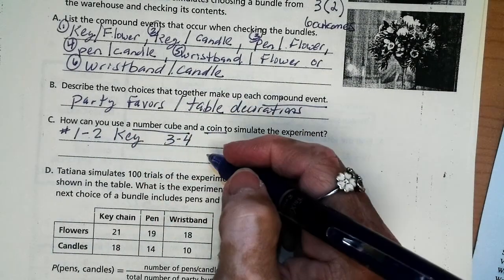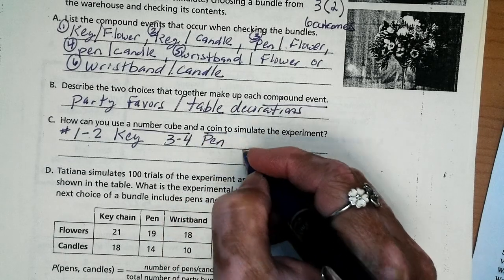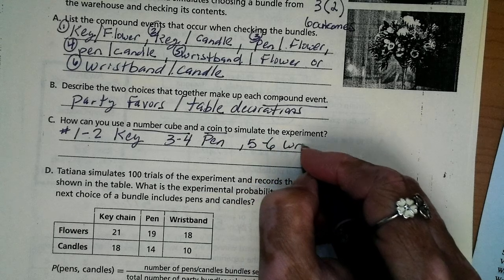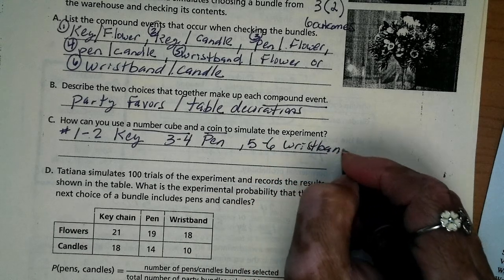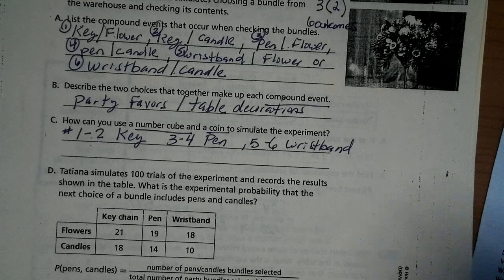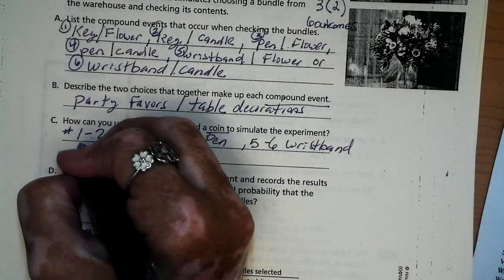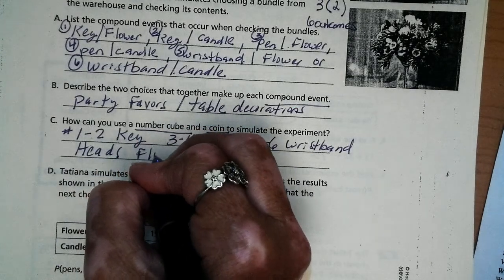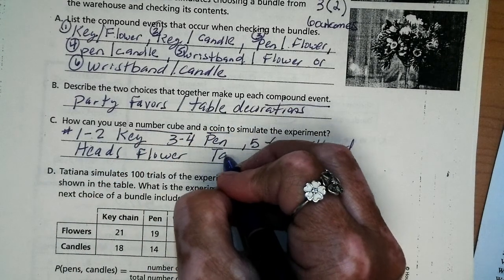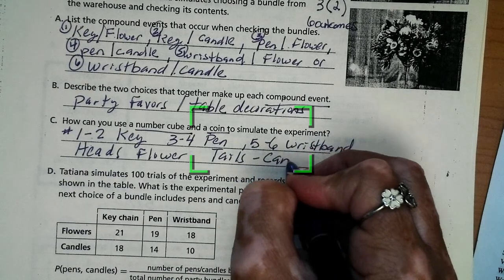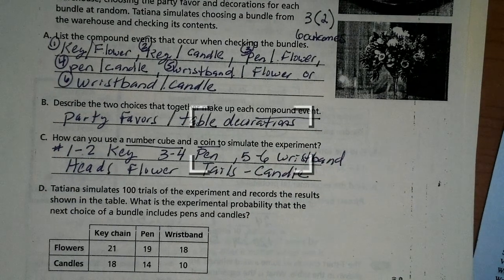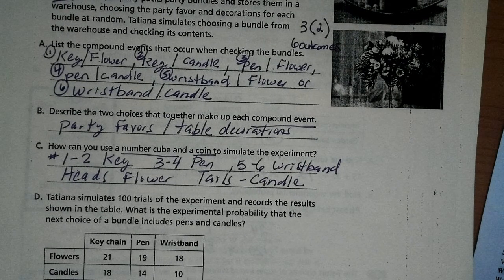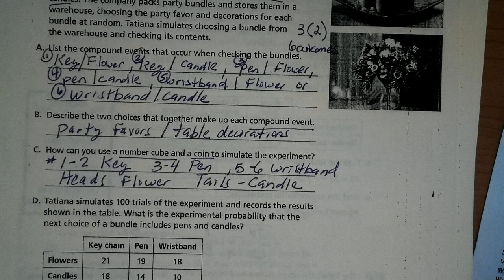Numbers 3 and 4 would be the pen, and 5 and 6 would be the wristband. And then the coin, heads would be flower, and tails would be candle. So you would roll the dice and flip the coin to see what comes up.